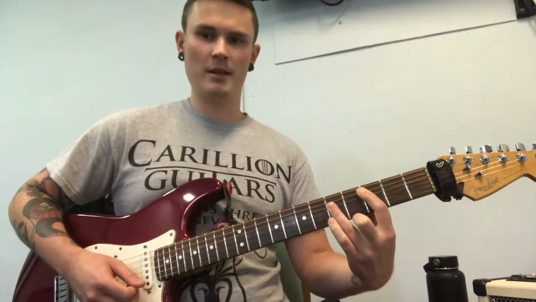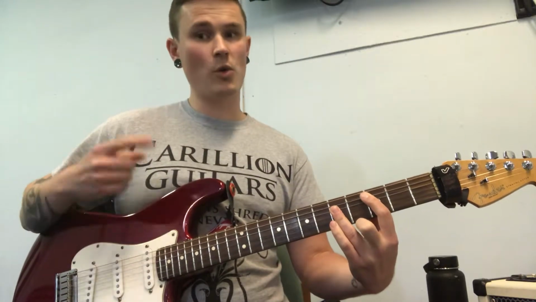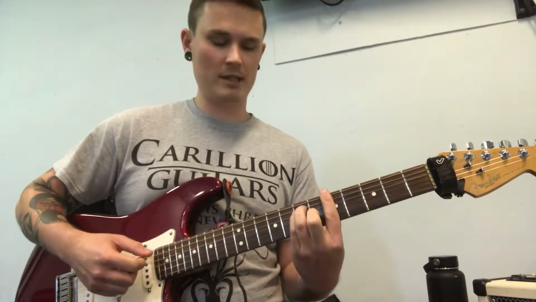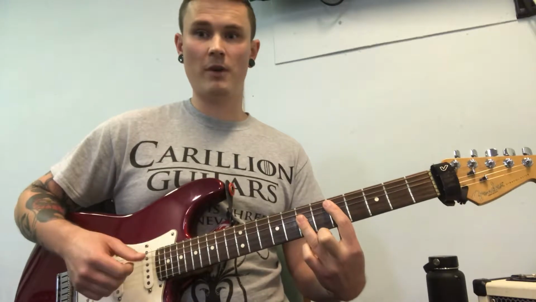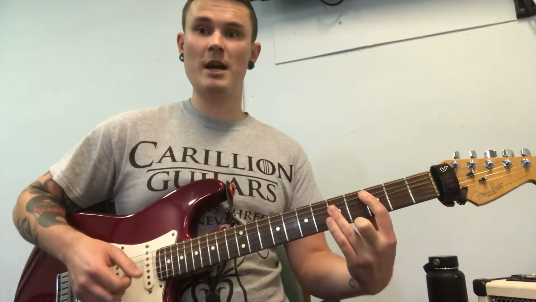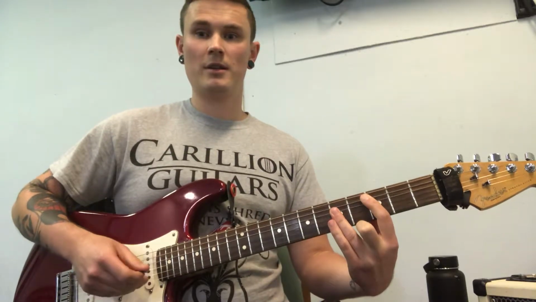C major. Now these chords are all in the key of G major because we've got A minor, which is the second chord, D major, which is the 5 chord, E minor, which is the 6 chord, and then C major, which is the 4 chord. So now if we play it like this.